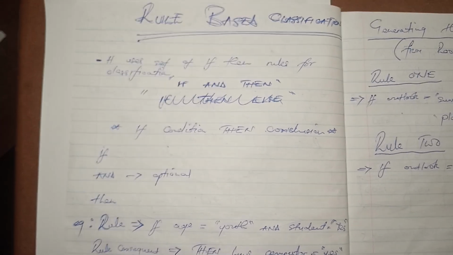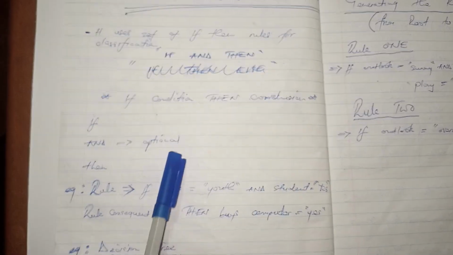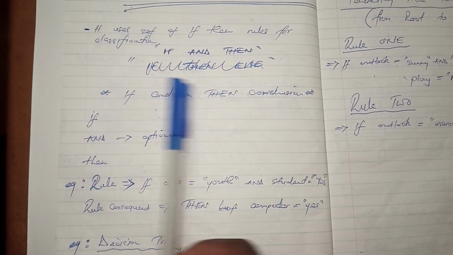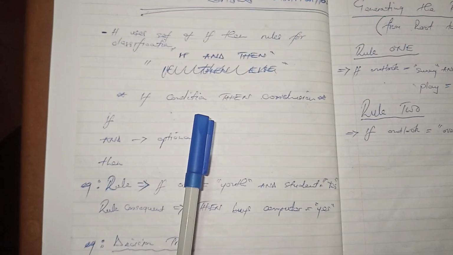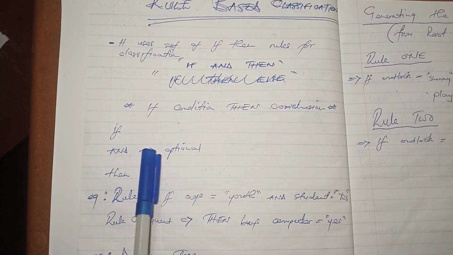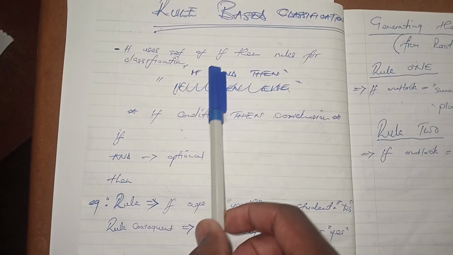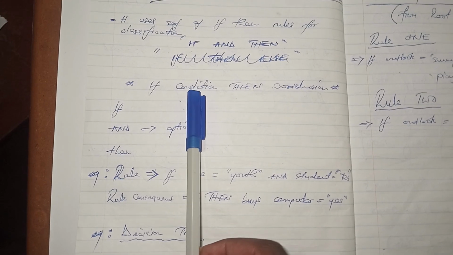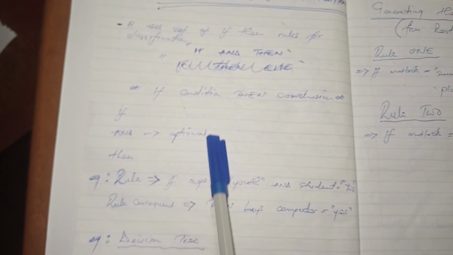This one uses IF and THEN. So if condition then conclusion, you get it. These are the rules. It's not always that you will find the AND in a rule. The AND is not always there. AND is used when the conditions are more than one, right?